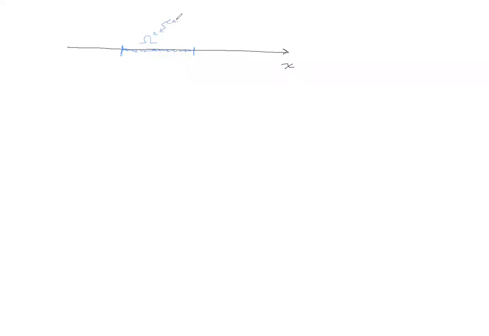It's the domain of the actual physical object that we're simulating. And then we've got another domain, which I'll do in red, that encapsulates this domain. So it covers omega C. We'll call this guy omega F.